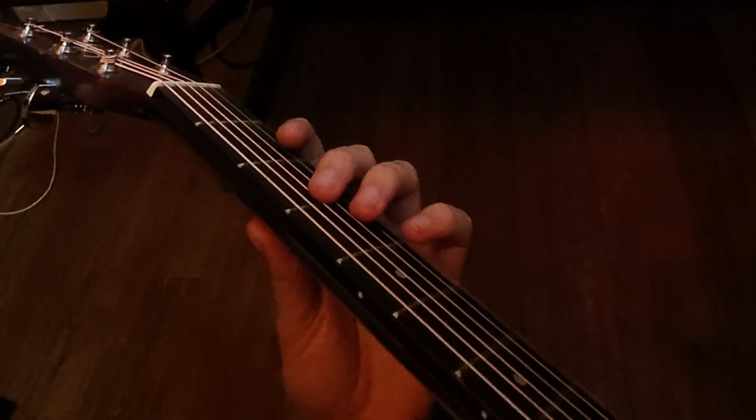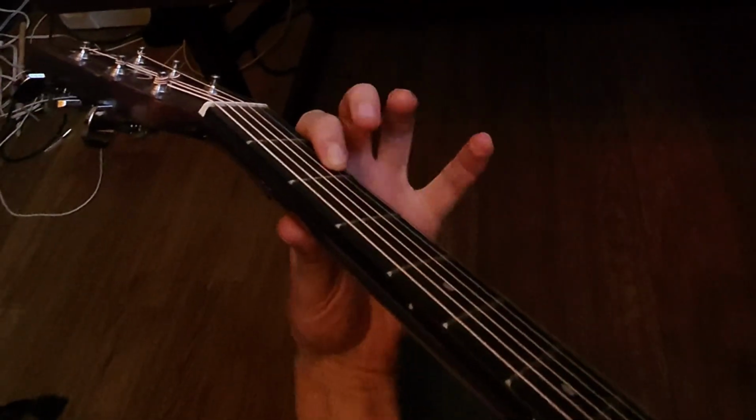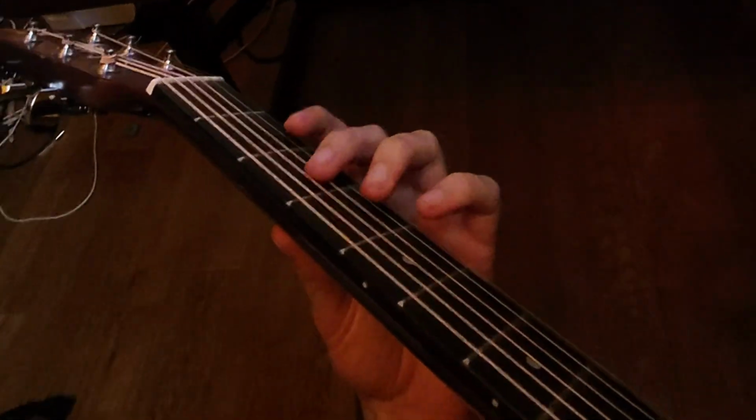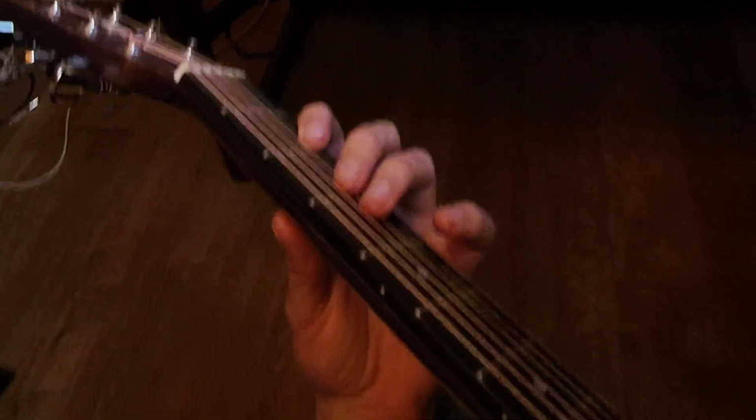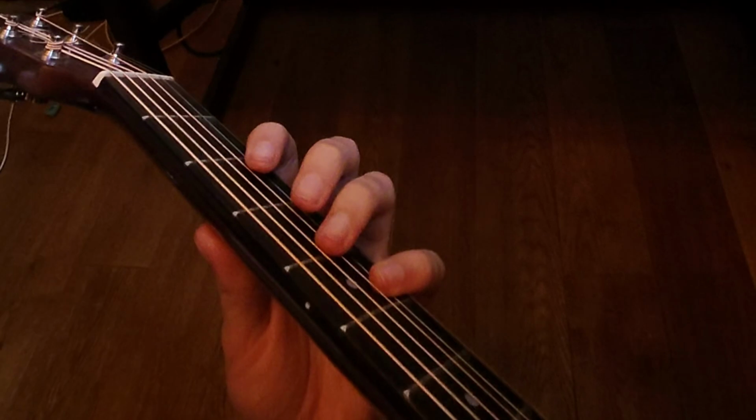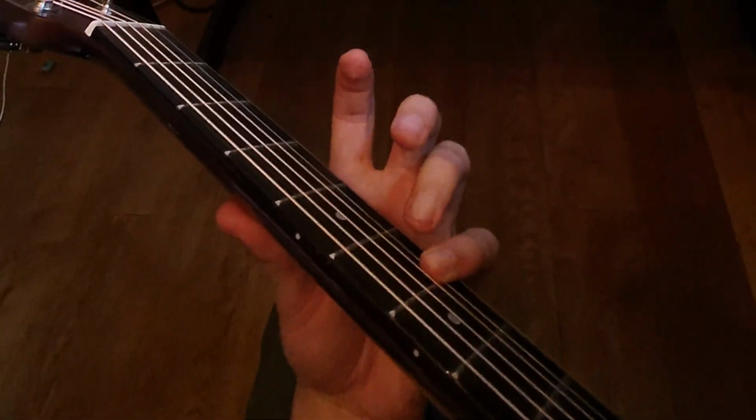And in this position I actually like to play this note over here because I think it just falls nicer on the hand. So it goes 2, 5, 2, 3, 5, 2, 3, 5, 6.